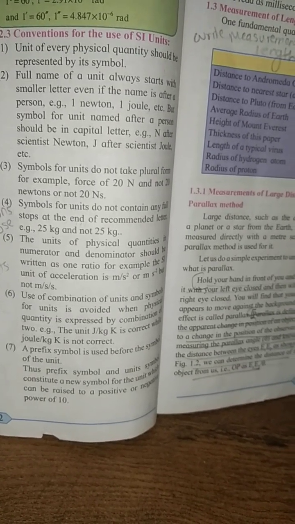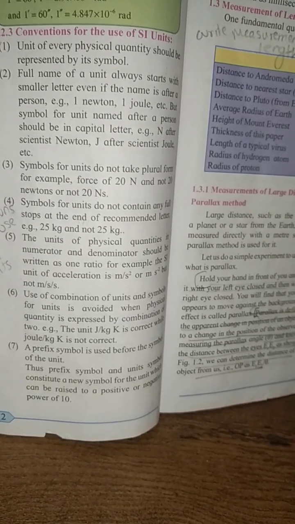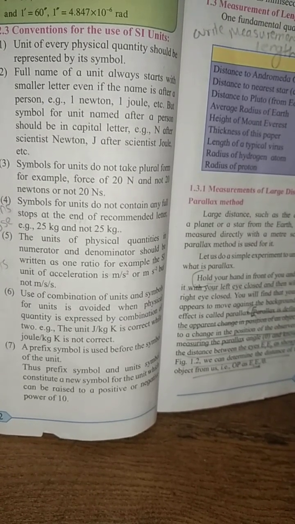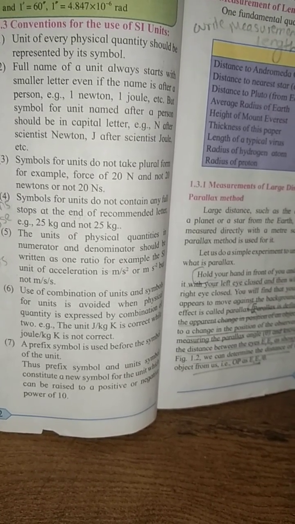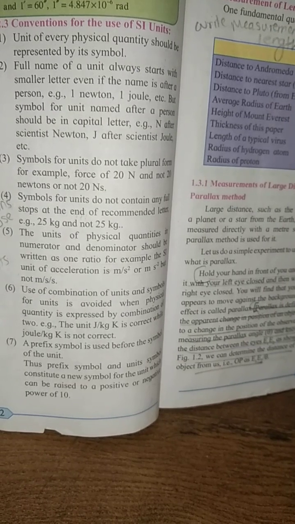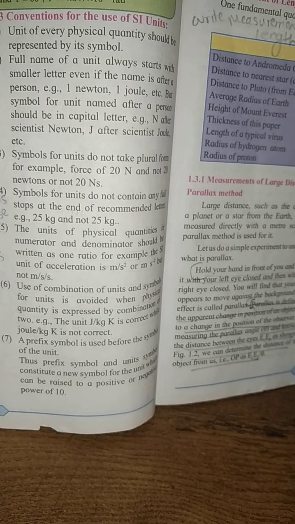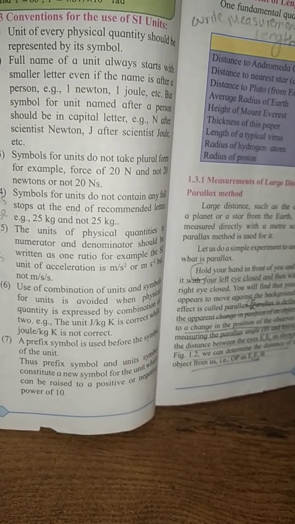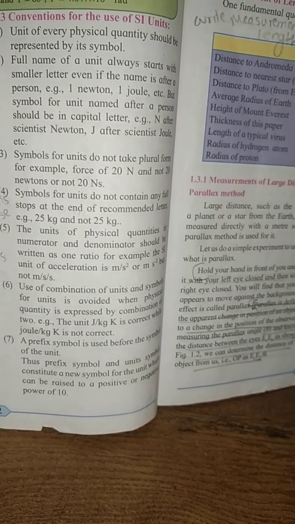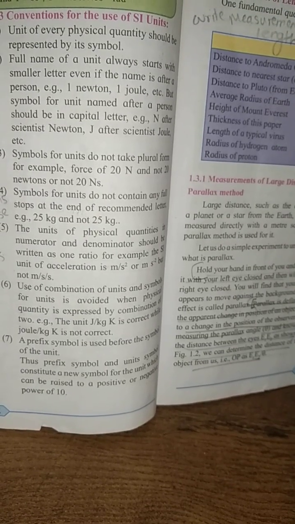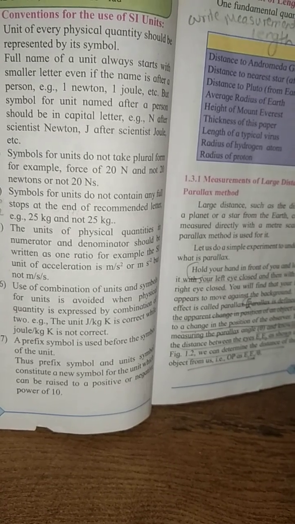The unit of a physical quantity with a numerator and denominator should be written as a ratio. For example, the SI unit of acceleration is meter per second square or m s^-2, but not meter per second per second. Mixing the full name and the symbol of a unit is avoided when a physical quantity is expressed as a combination of units. For example, J per kg K is correct, while joule per kg K is not correct.